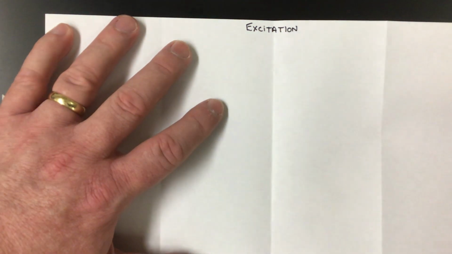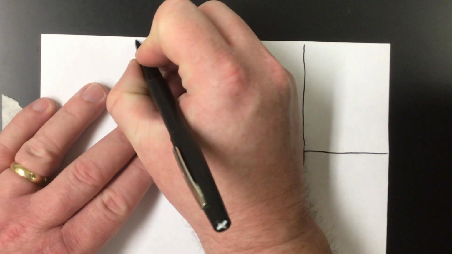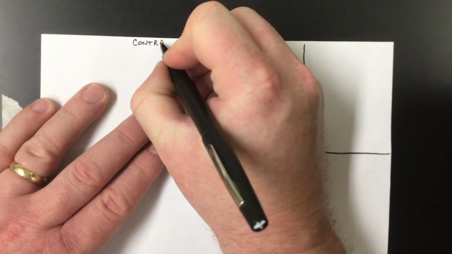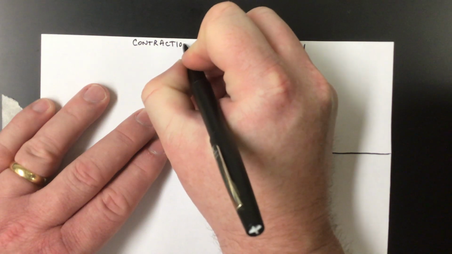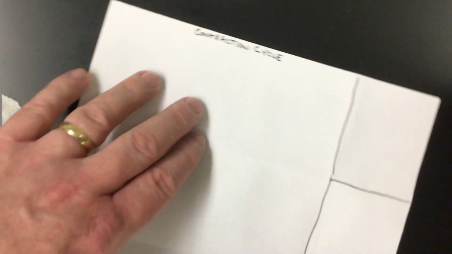In other words, the interaction between neurons and muscles. And then finally, along the right side, we're going to talk about how muscle actually contracts, by discussing the contraction cycle.